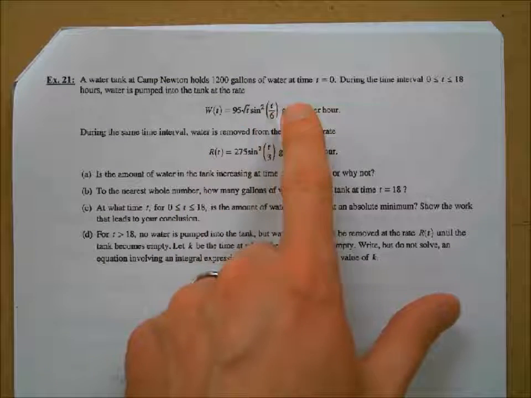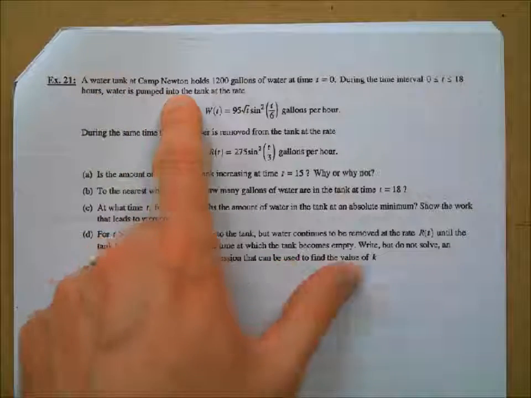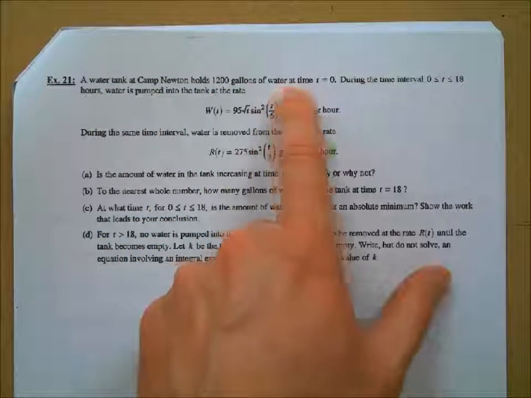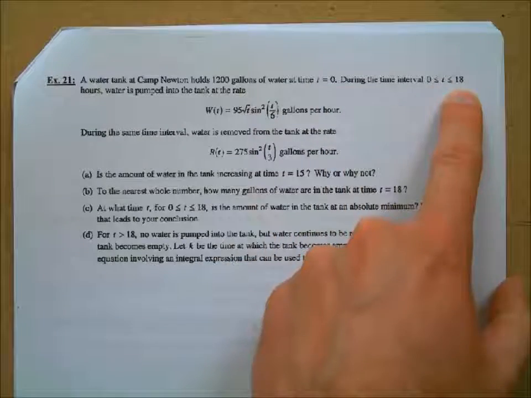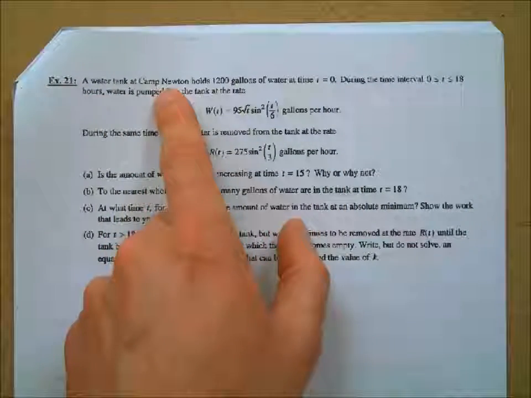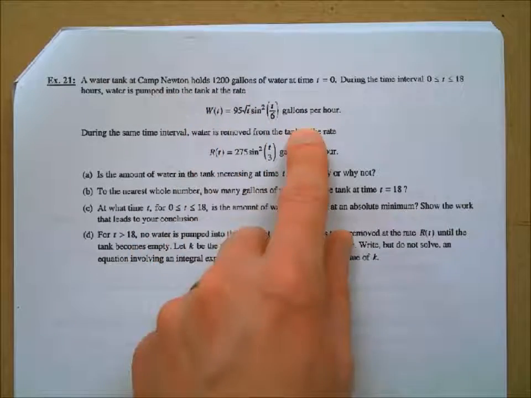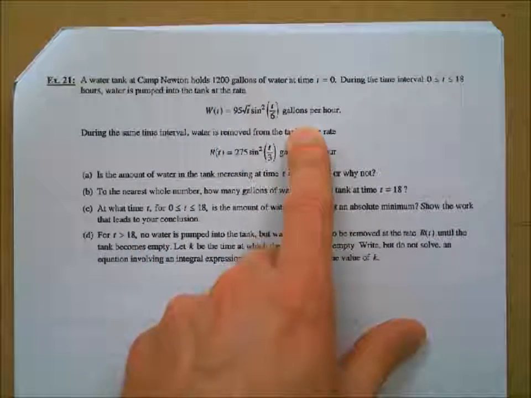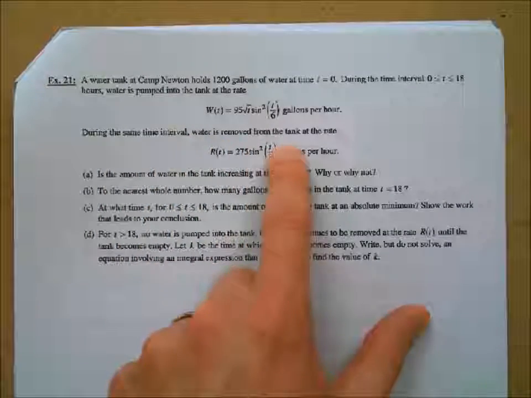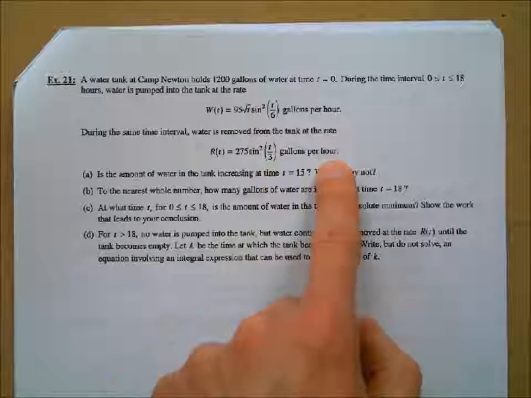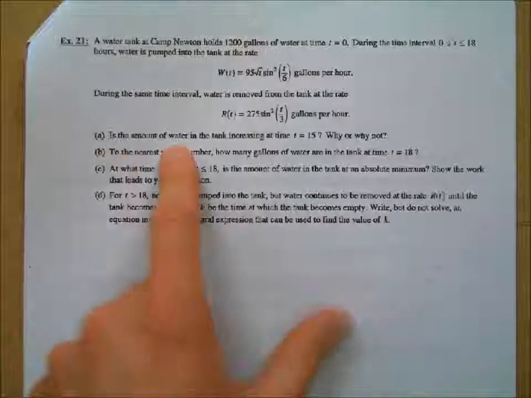So again, a water tank at Camp Newton holds 1,200 gallons of water at time t equals 0. During the time interval 0 ≤ t ≤ 18 hours, water is pumped into the tank at the rate here. Obviously this is a calculator active question. During the same time interval, water is removed from the tank at this rate, gallons per hour. Is the amount of water in the tank increasing at time t equals 15?